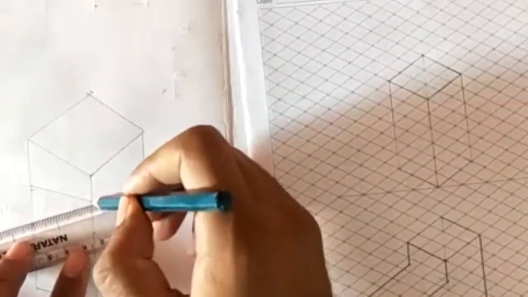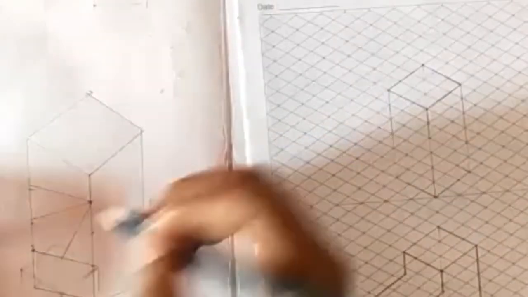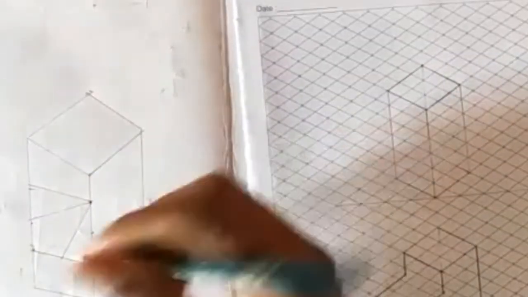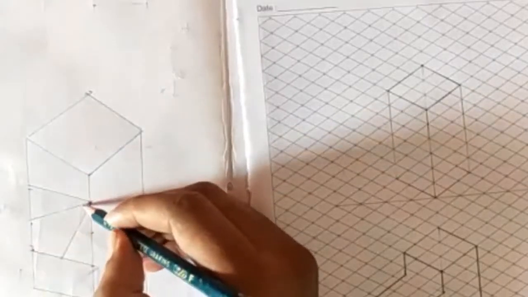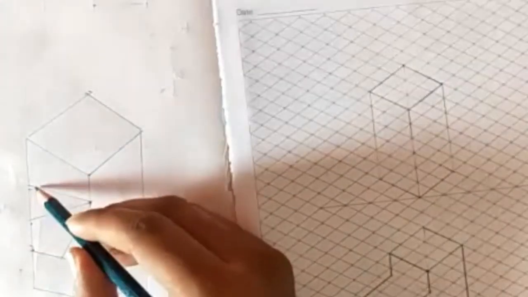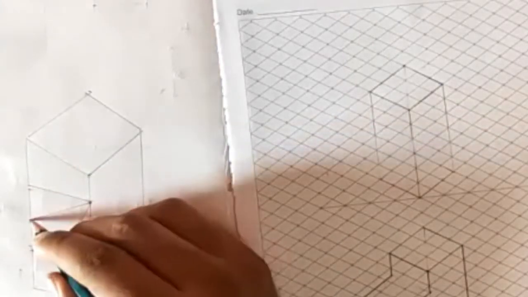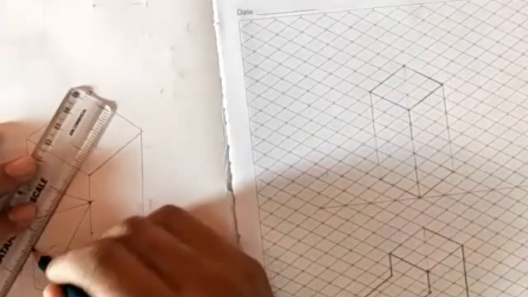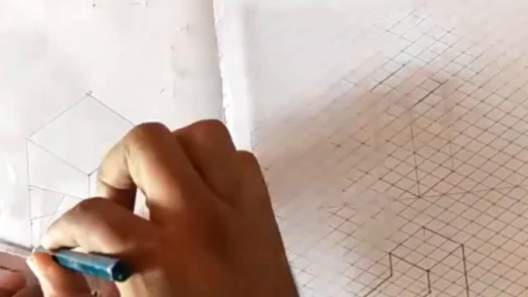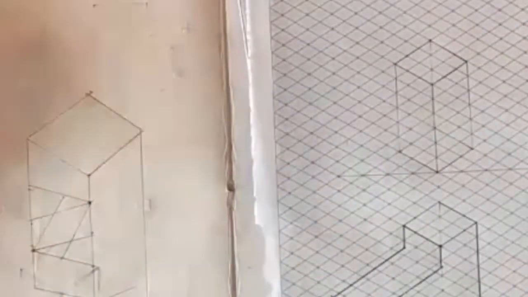You're supposed to take these 2 points only, where the angle is more. Here you can see the angle is less, and this angle is more. So from this corner to the opposite midpoint, and from this corner to the opposite midpoint. Fine, I'll repeat this.